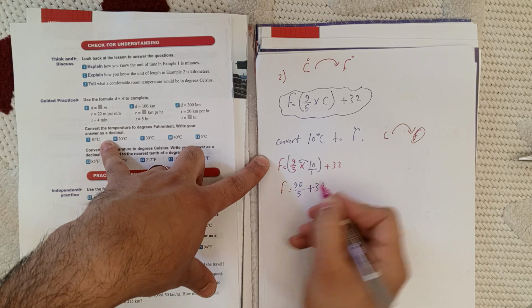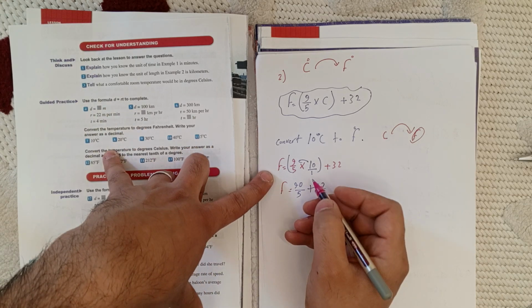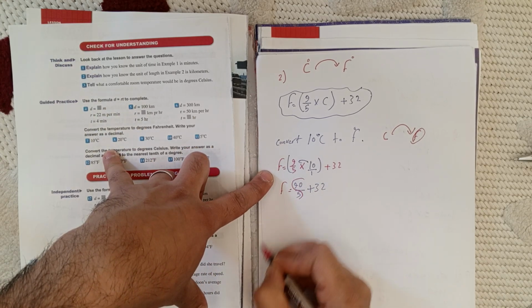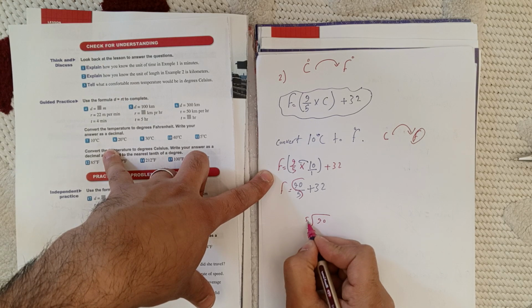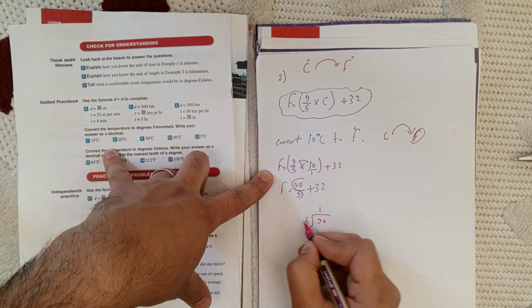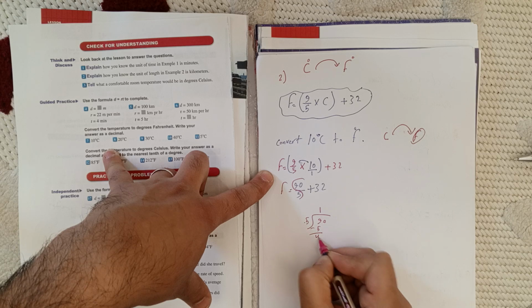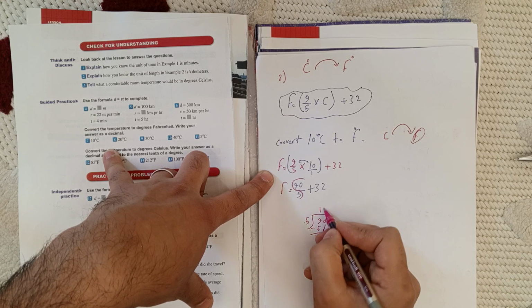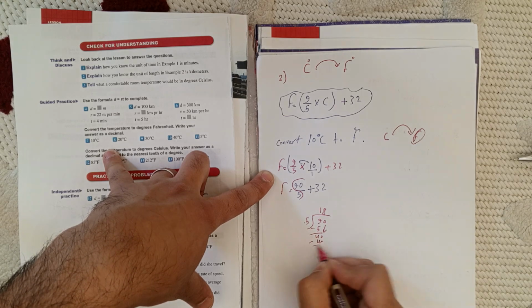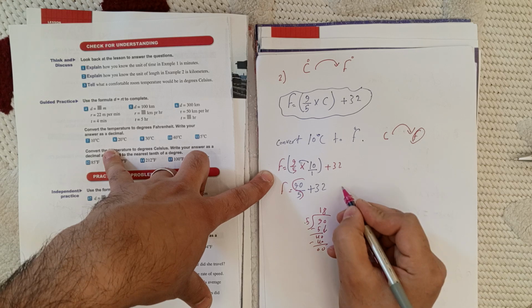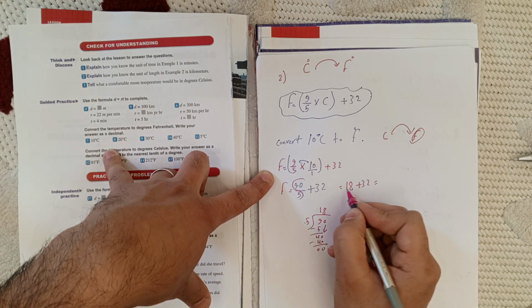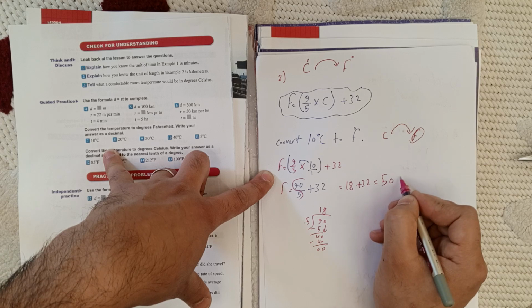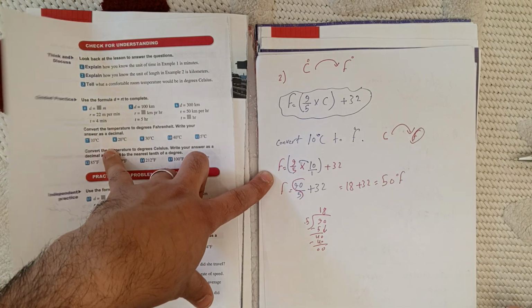So now we have division and addition. We know division is first, so divide 90 by 5. How many 5s in 9? 1. 1 times 5 is 5. So bring it down, 8, 5 times 4 is 40. So it's going to be 18 plus 32. It's going to be 50 degrees Fahrenheit.